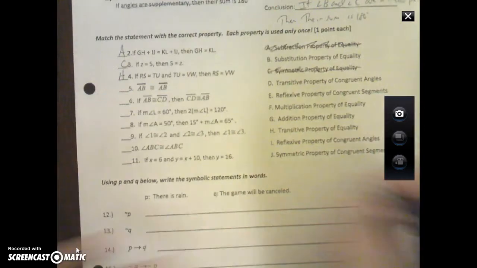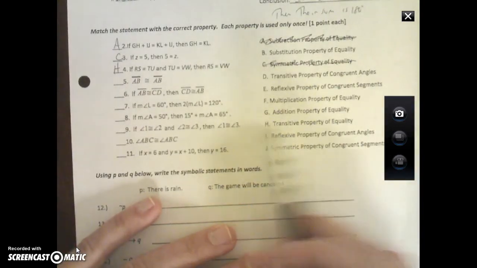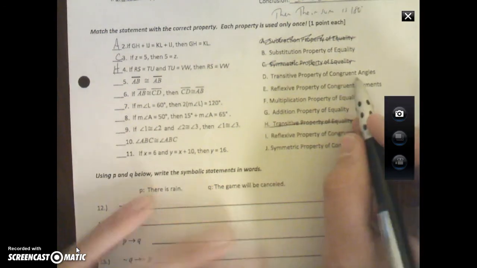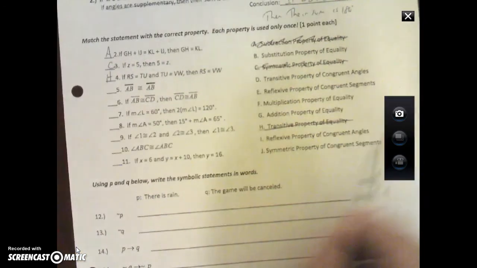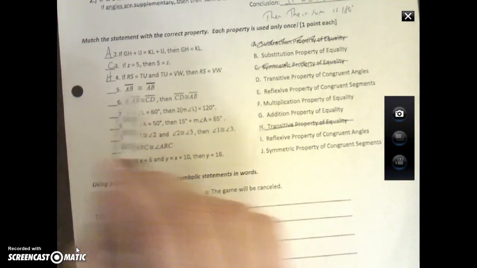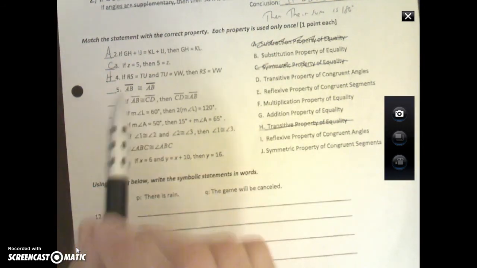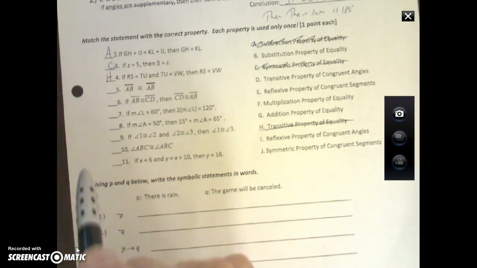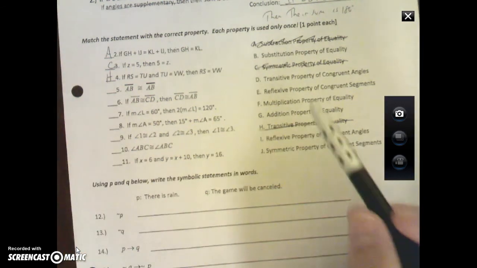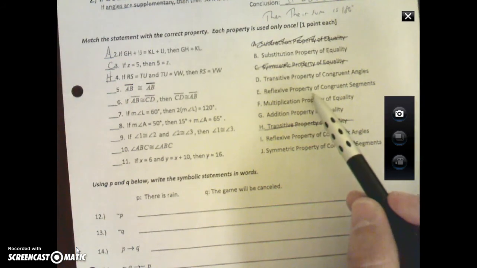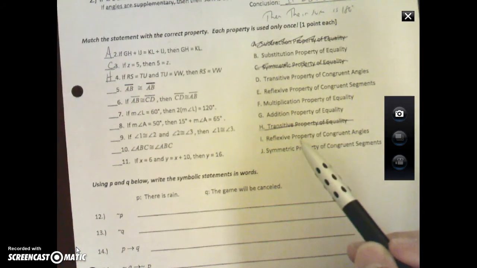My apologies. Okay, now one thing to point out, notice how we have transitive property of equality, and we also have transitive property of congruent angles. We're going to get to that a little later on. Notice that there wasn't any angles here, so I didn't pick that one. AB is congruent to AB. Now, this is your reflexive. You're looking in the reflection in the mirror. But I have 2 options over here. Reflexive property of congruent segments, reflexive property of congruent angles.